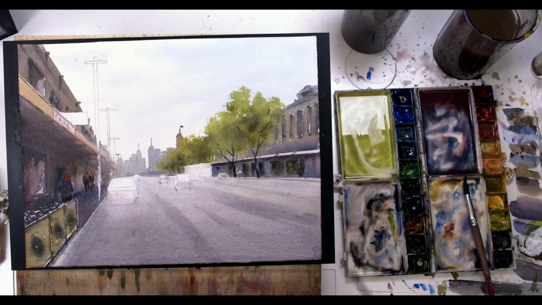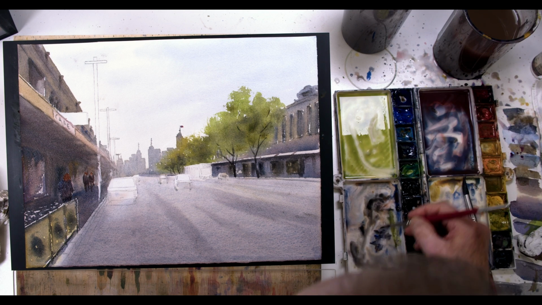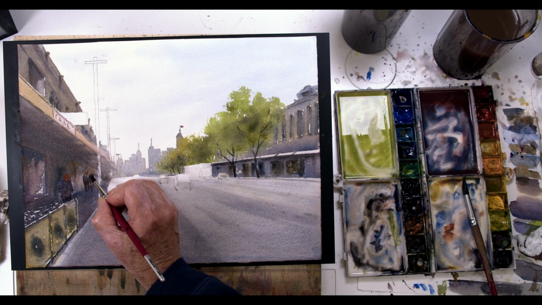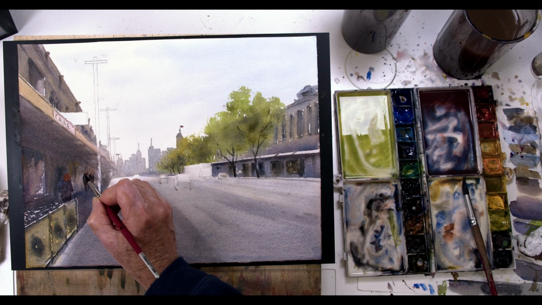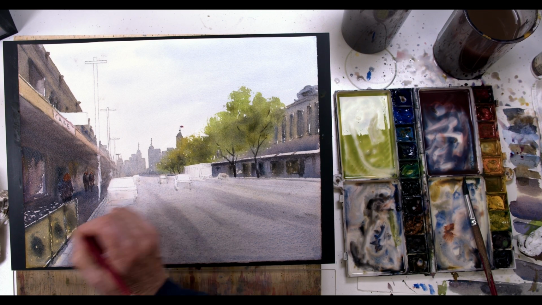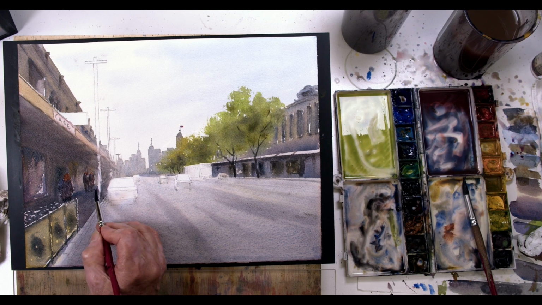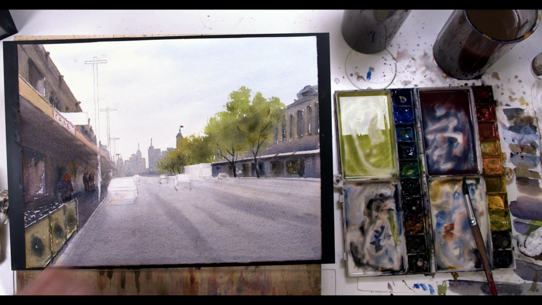And you can always go in and add some more detail later with some gouache too. Just a little hint of a shadow underneath them just to connect them to the ground.